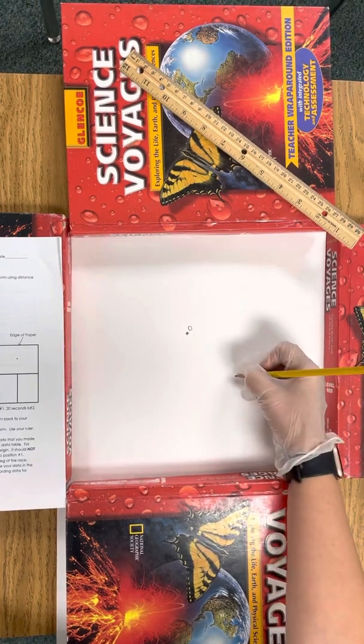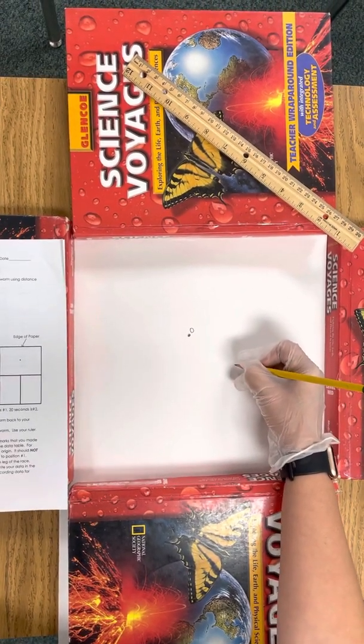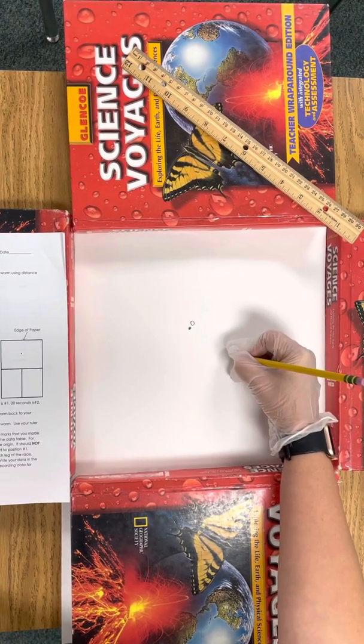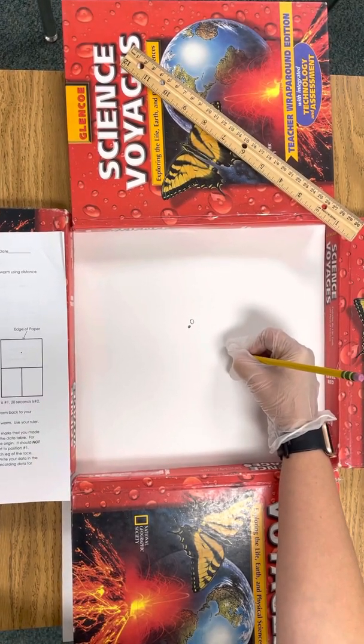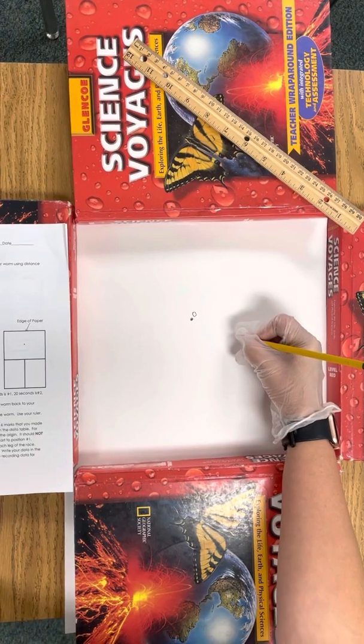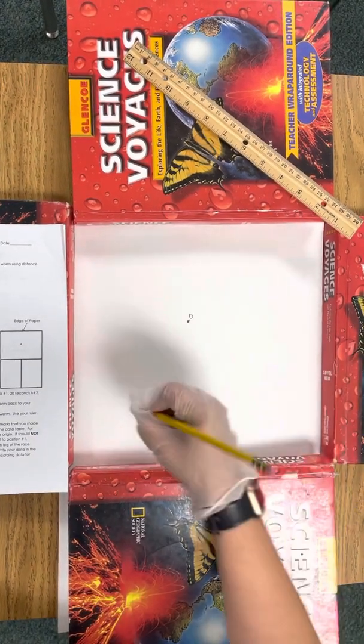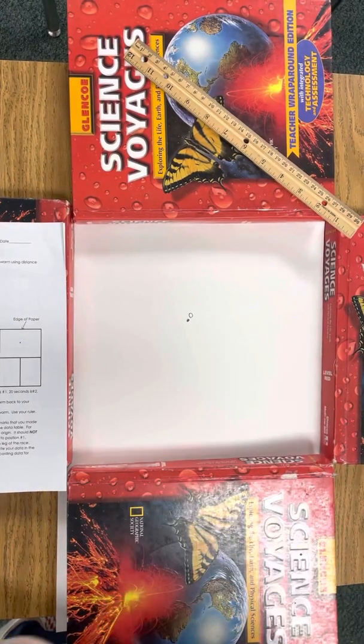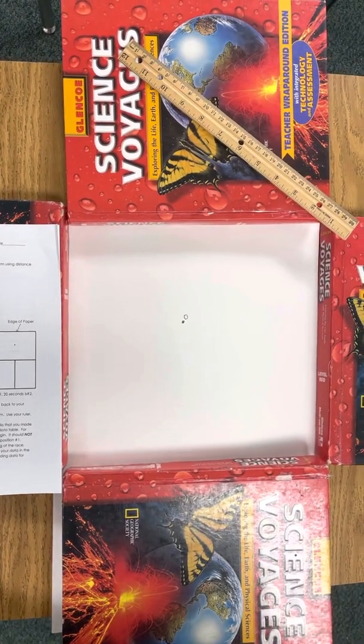And every time they get to a 10 second, you're gonna mark where the worm is on your paper. You would do that by drawing a dot about the center of where the worm is. And then you're gonna label it like number 1, number 2, number 3, all the way until we get to 6 numbers, because we're doing this for 1 minute. So we'll demonstrate like this.